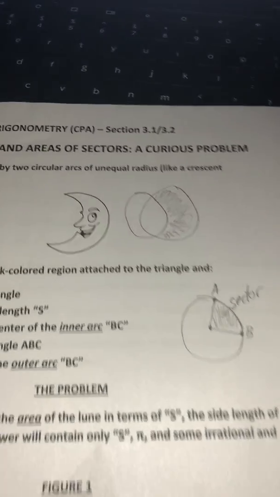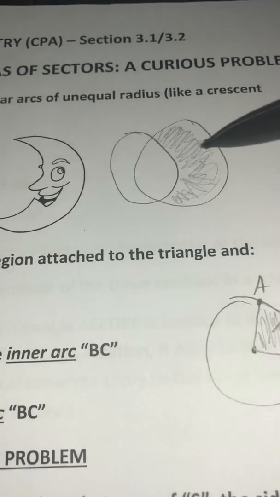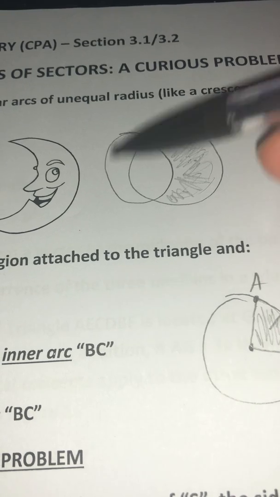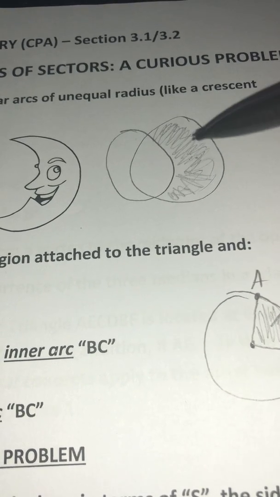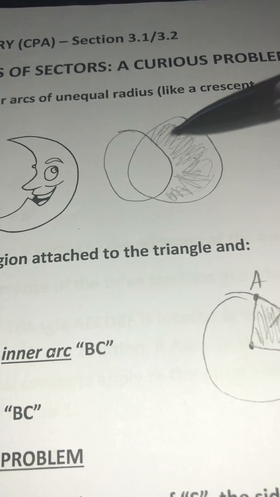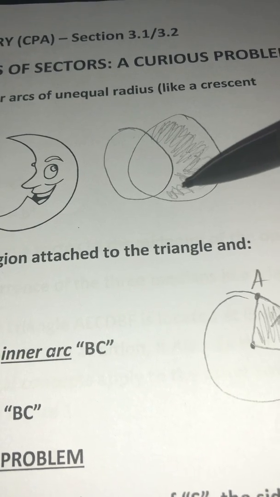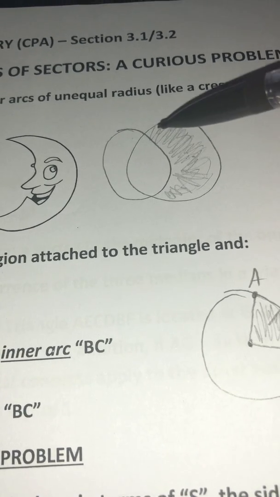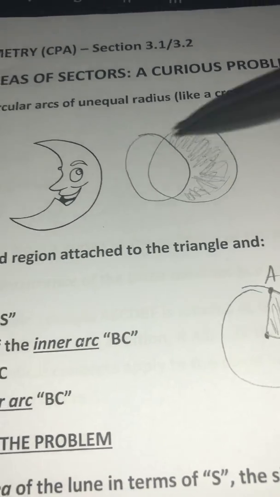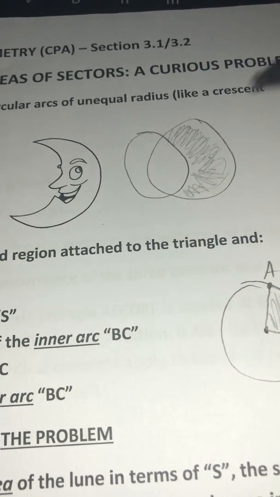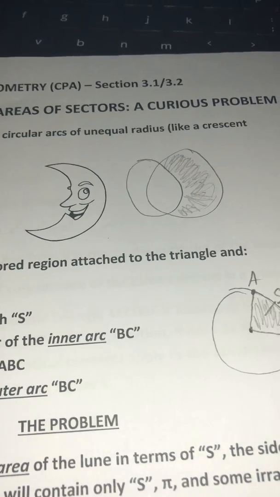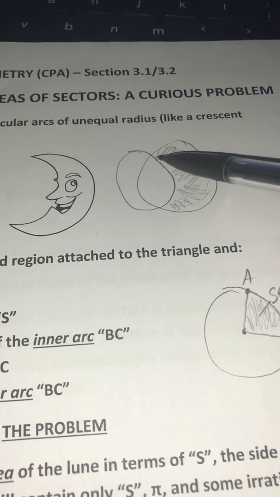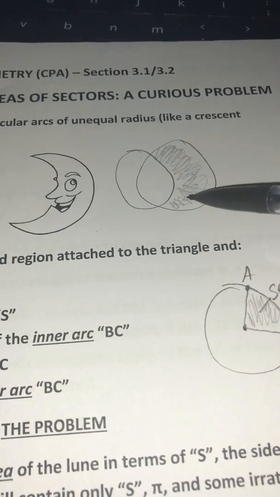So, first of all, what even is a lune? I have a picture here of two circles that overlap each other, and it's the region in between the two circles. So it forms this crescent shape that looks like a moon. You see the resemblance there. That's what we're trying to find the area of, the area in between the two circles.